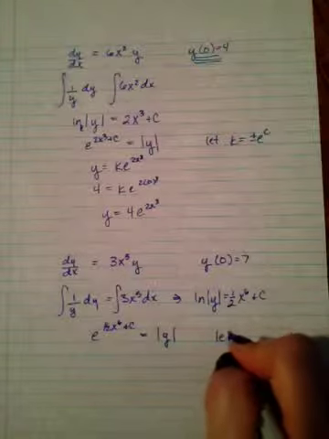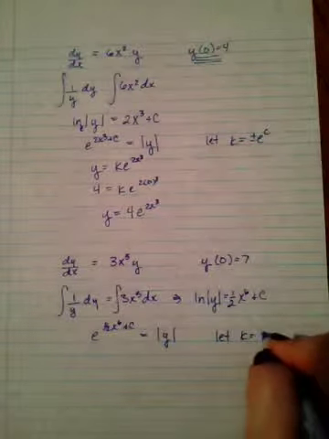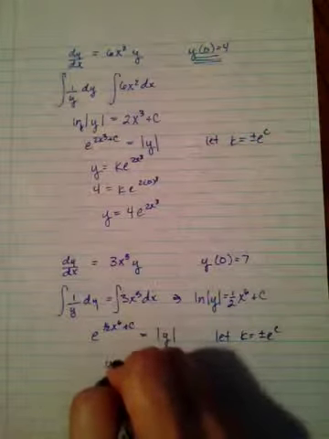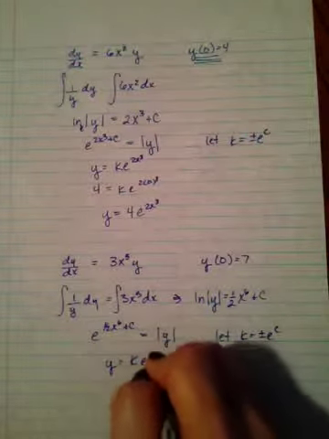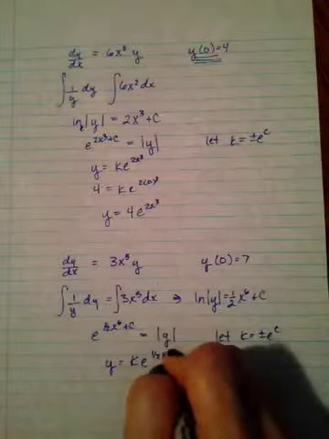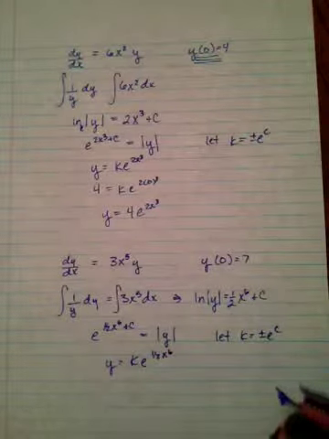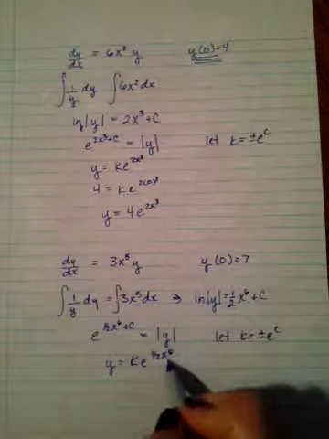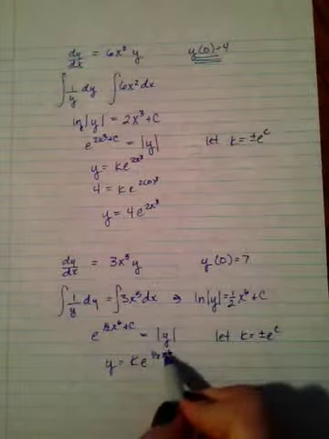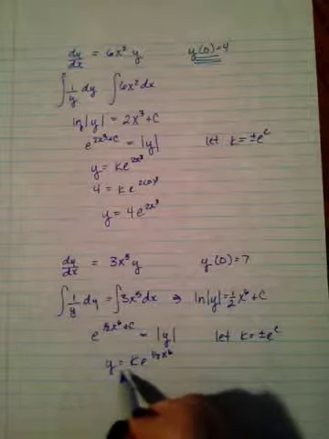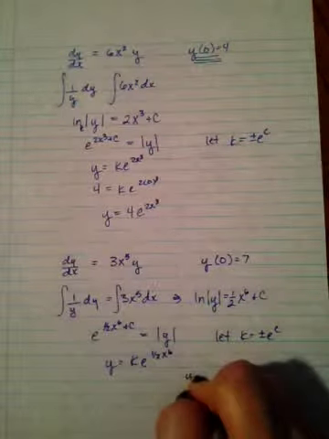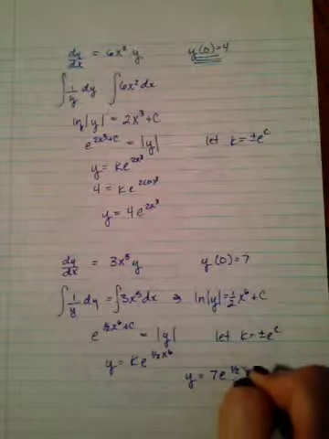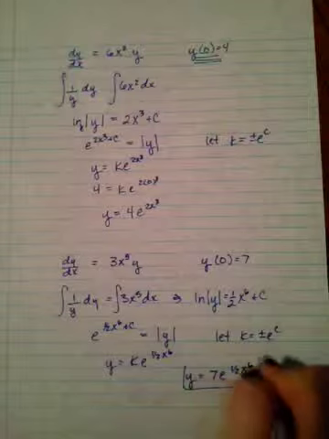Then I'm going to let k equal plus or minus e to the c, and I have y equals k e to the 1/2 x to the 6th. If I actually want to solve for what k is, I can plug this point in, and if I put a 0 up here for the x, this becomes e to the 0. So 7 equals k, and my answer is y equals 7 e to the 1/2 x to the 6th.